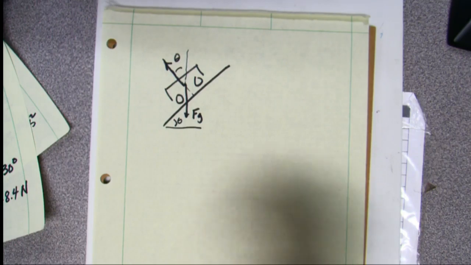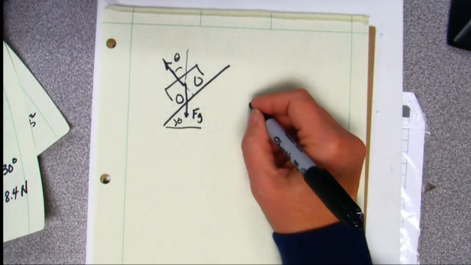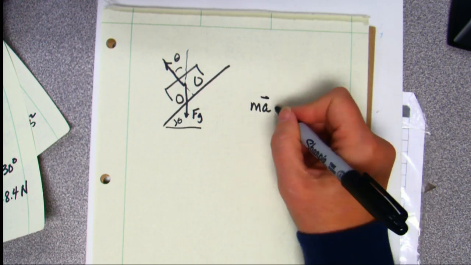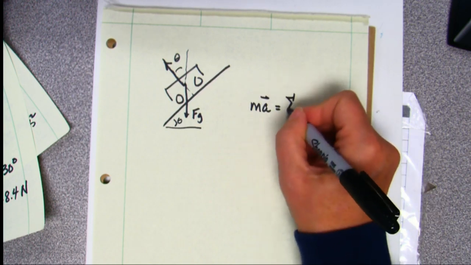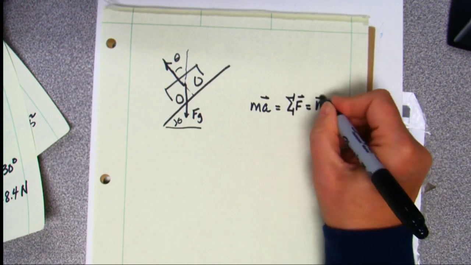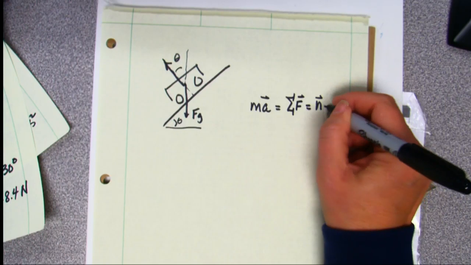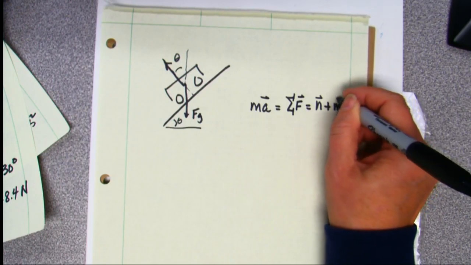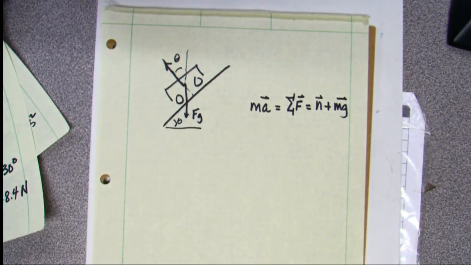So when I write this out, mass times my acceleration is going to equal my sum of my forces, which is going to be my normal force plus my force due to gravity. But that's the overall equation. I'm not accounting for direction or anything in this one.